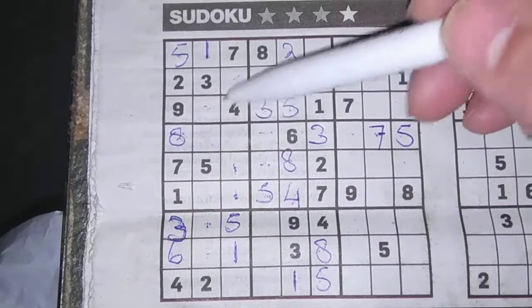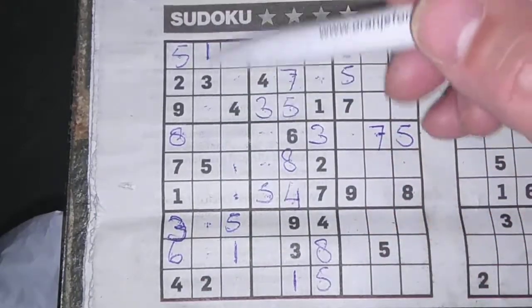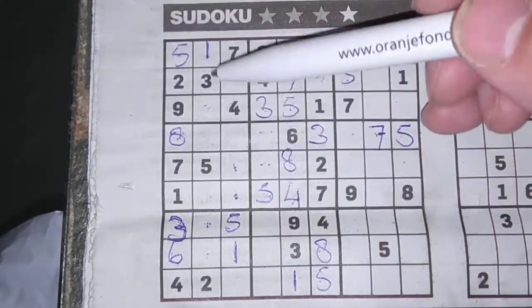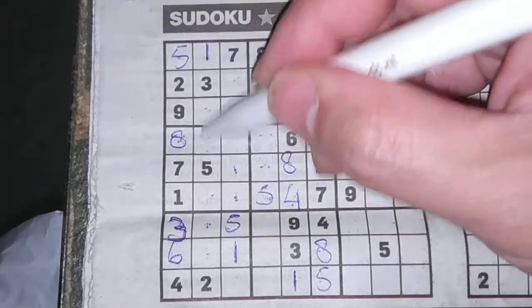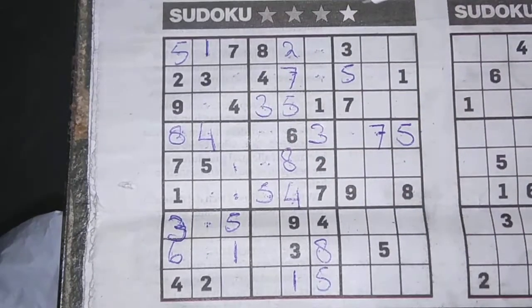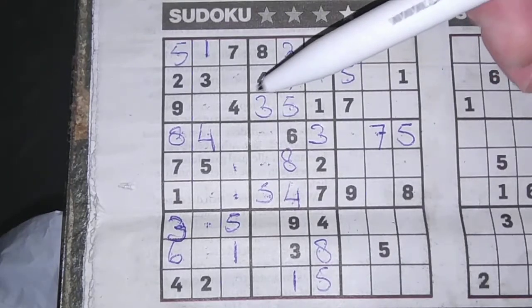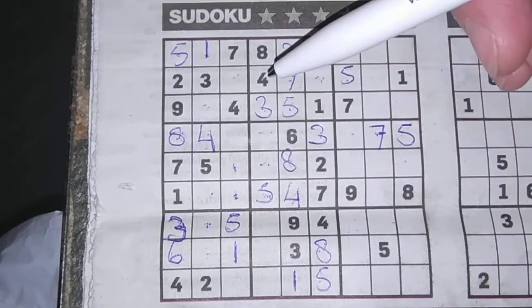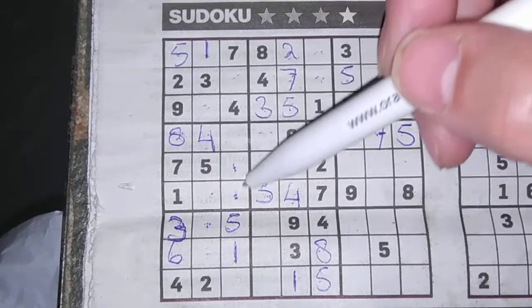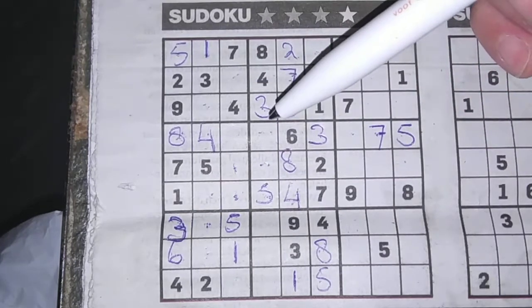So 4, yes, 4 in the third column, 4 in the first column. So the second column, the only two places for the 4 should be here and there, but I see here 4, no 4 there, 4 should be here. 3, the 2 should be there.